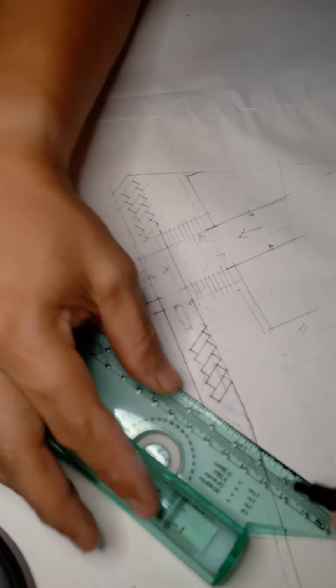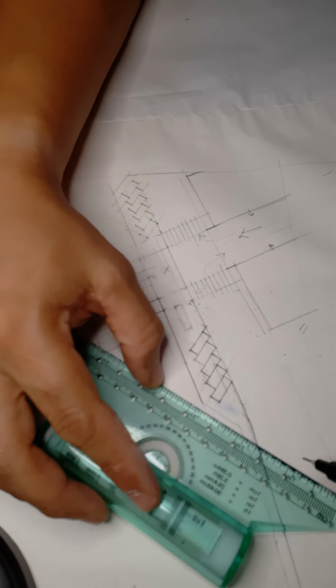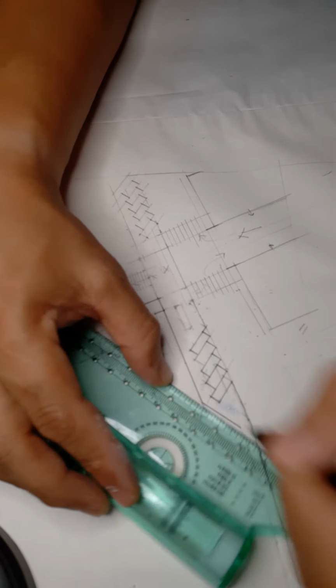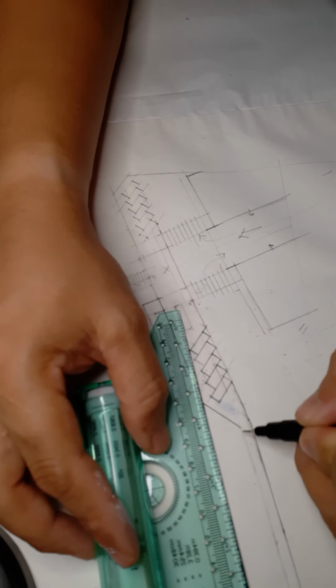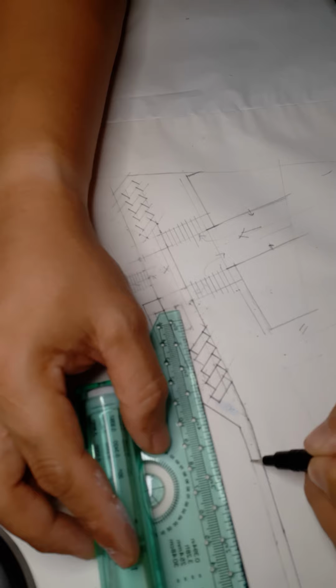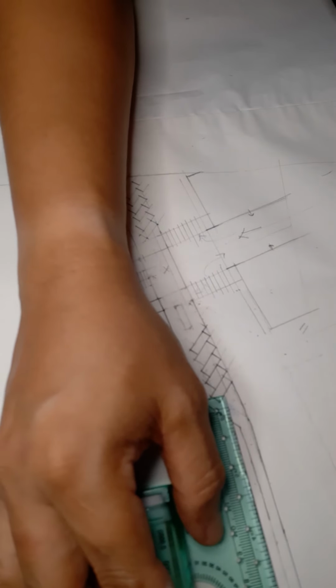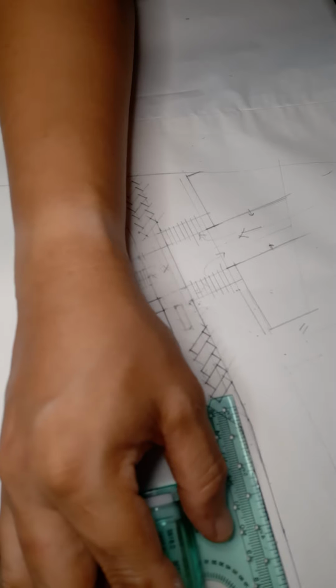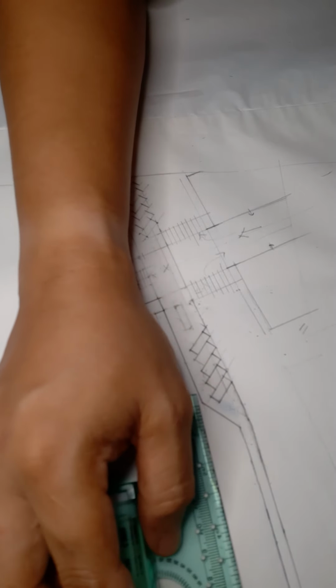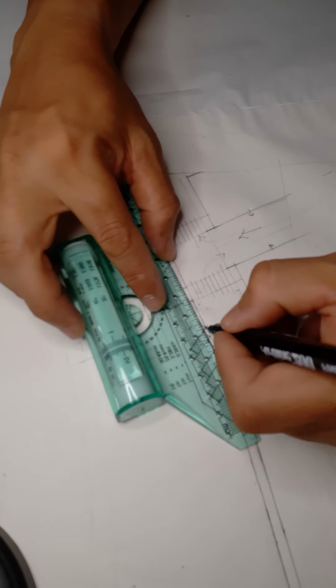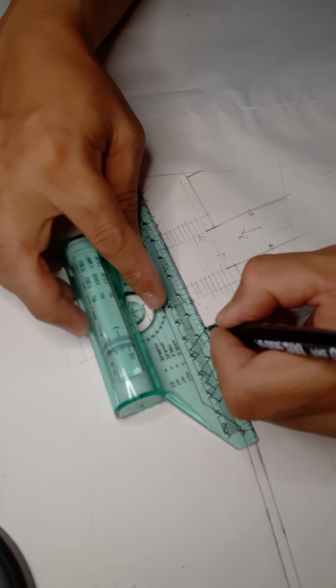Okay, and I'm gonna connect this part as well. And I'm gonna do that. All right, so this one will continue to here.